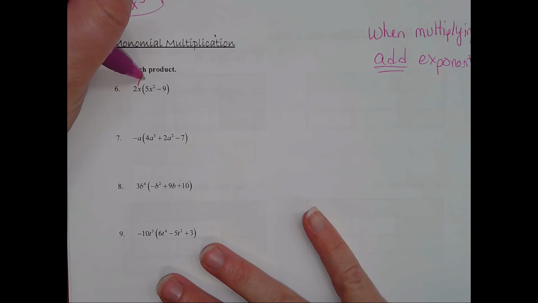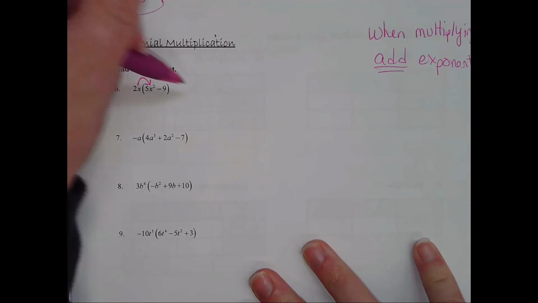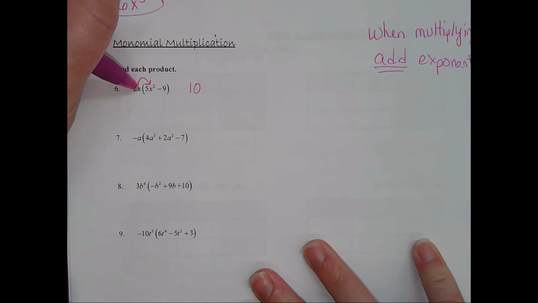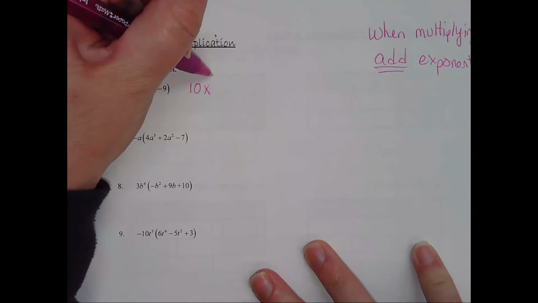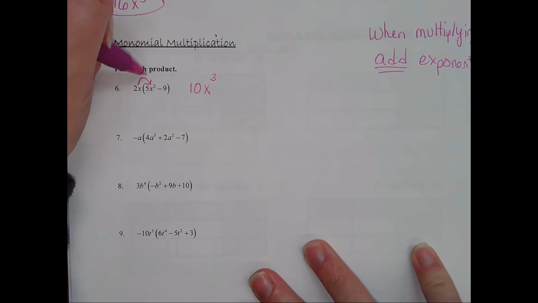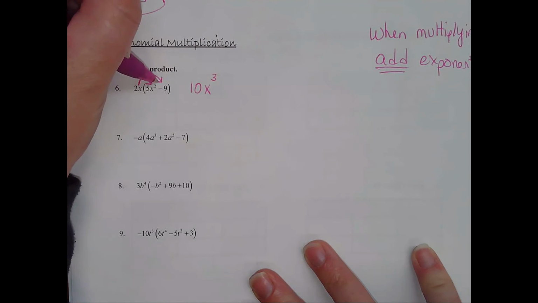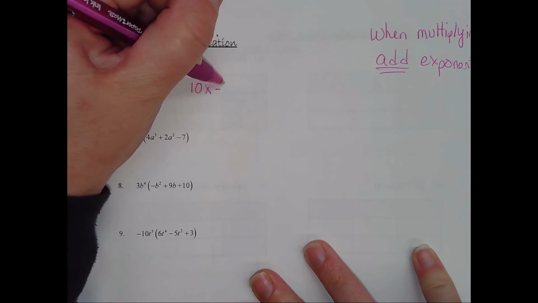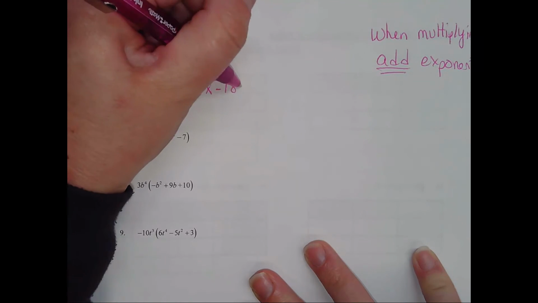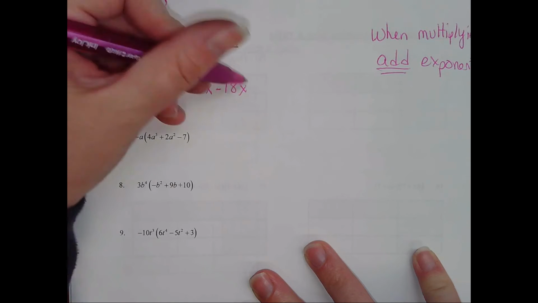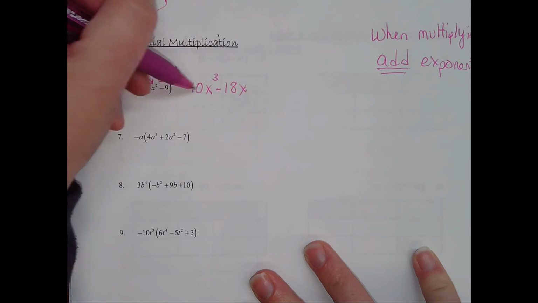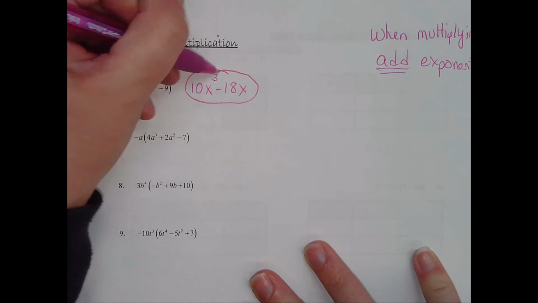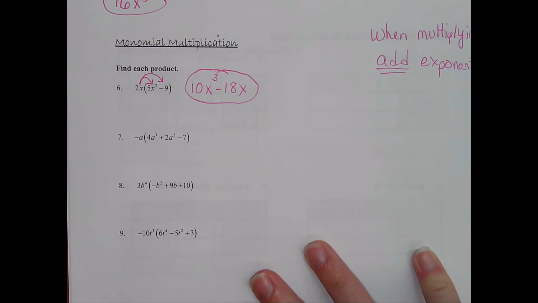So 2x times 5x squared. Multiply the numbers. You get 2 times 5 is 10. Add the exponents. x cubed. Then you take 2x times negative 9. Multiply the numbers. Negative 18. And then you just have x. This is in standard form. This is a cubic binomial, if I had to name it. But that's it. That's all you're doing.